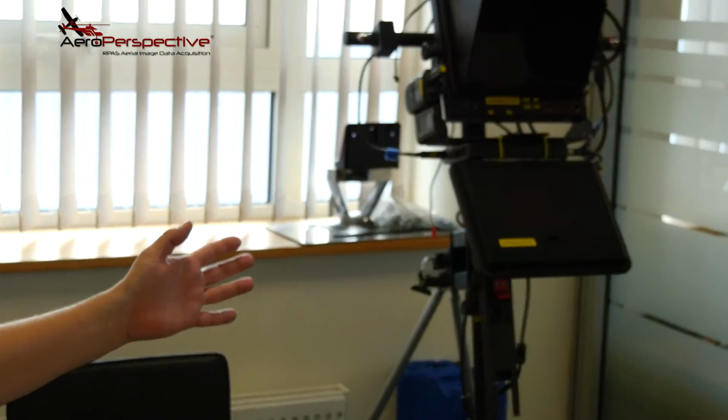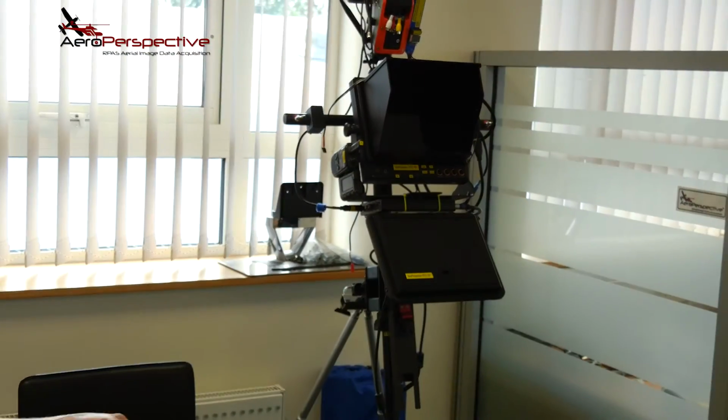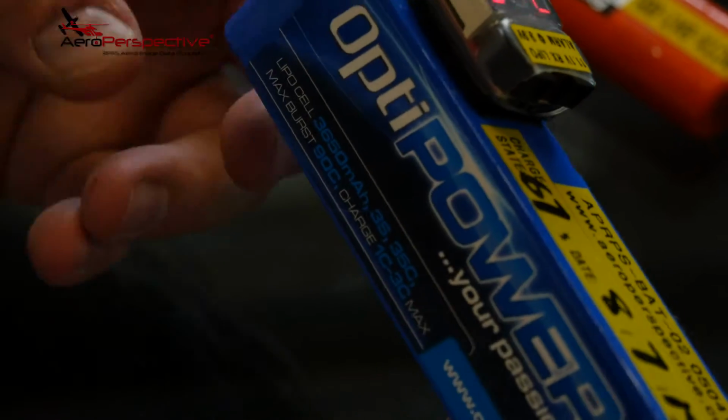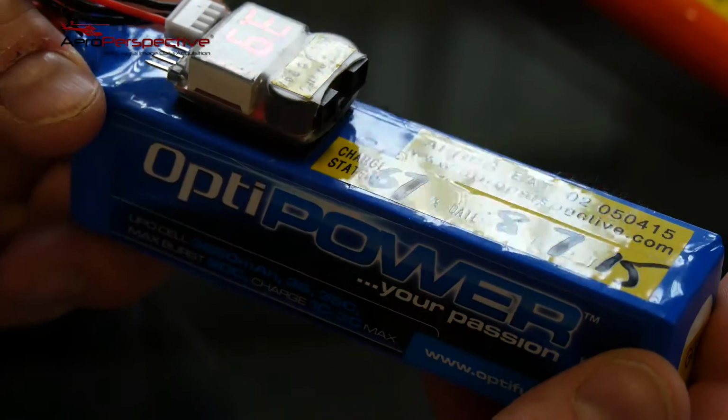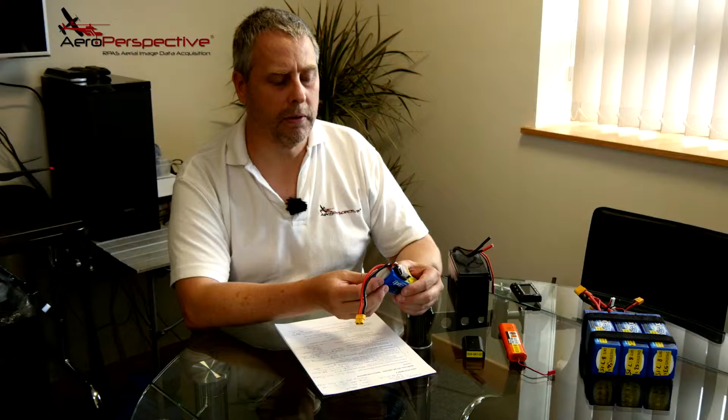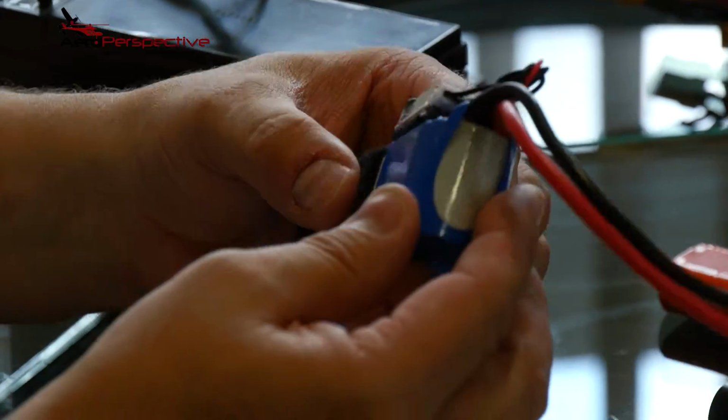Next, we'll be looking at the support system. So, for example, you can have a ground support station, what's known as a remote pilot station, and these will typically use smaller lithium polymer batteries. These typically run the screen, the receivers for video, and the associated systems that are needed to keep the aircraft flying safely and visible from the ground.